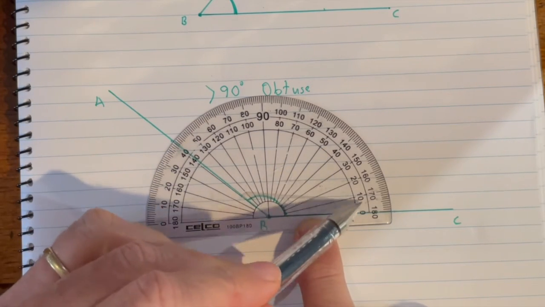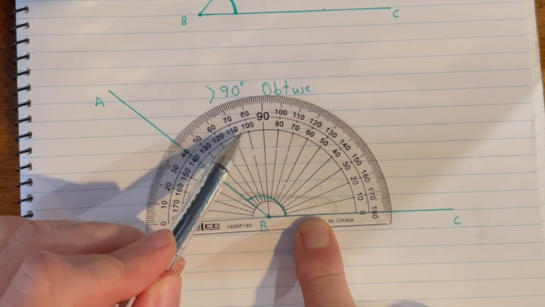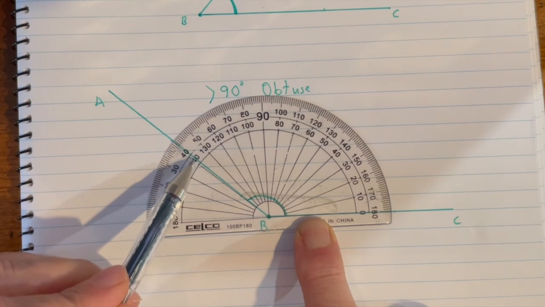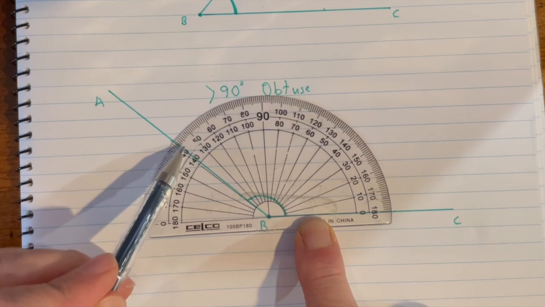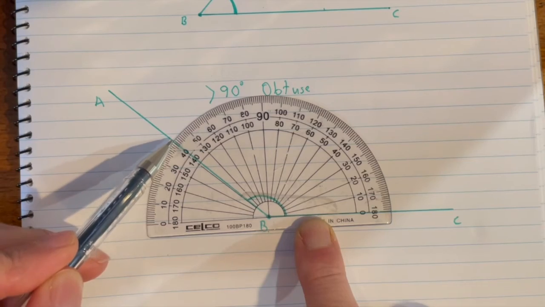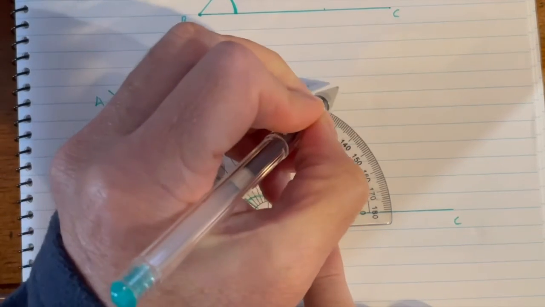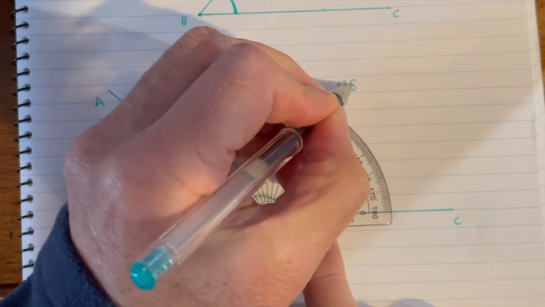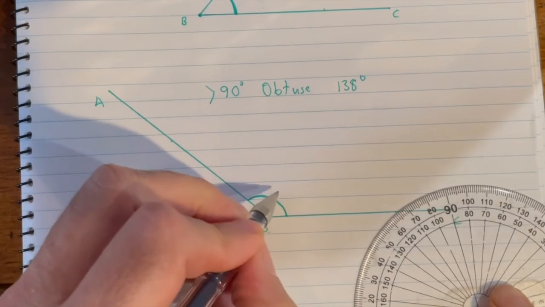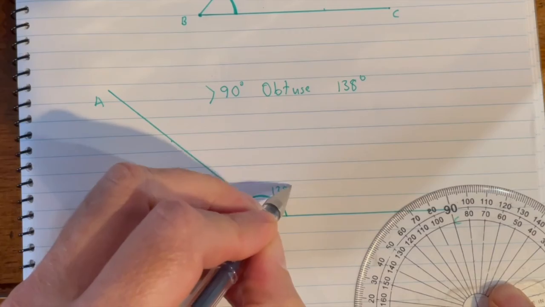We read all the way around to 90, 100, 110, 120, 130, and it's just before 140. Here's 135, 136, 137, it's 138 degrees. So an obtuse angle here, 138 degrees.